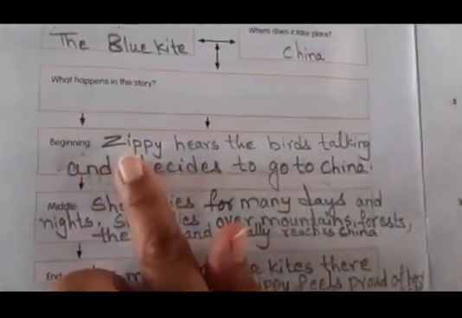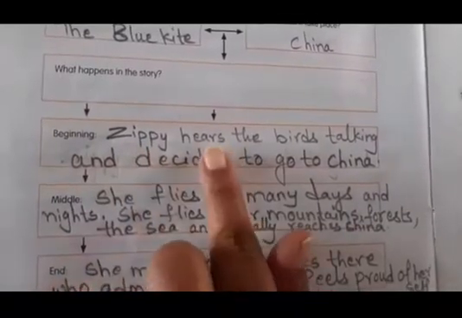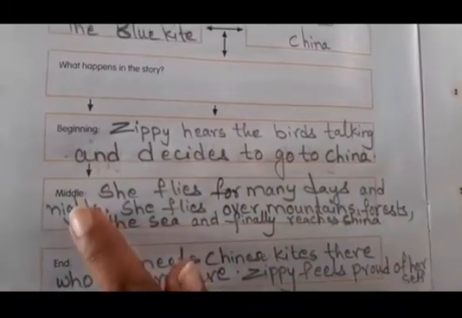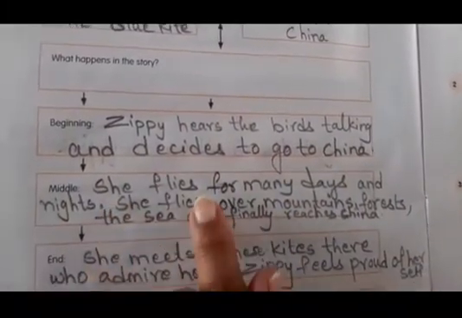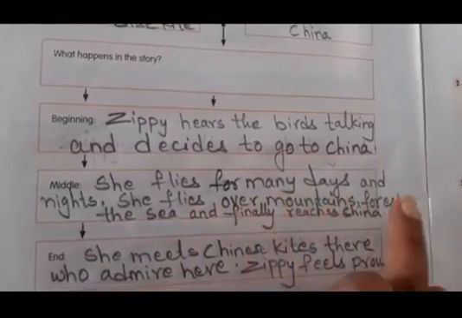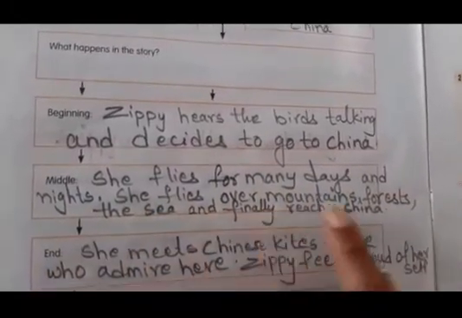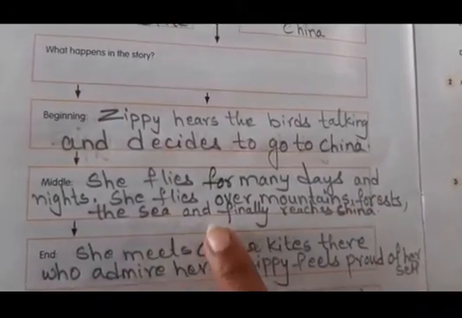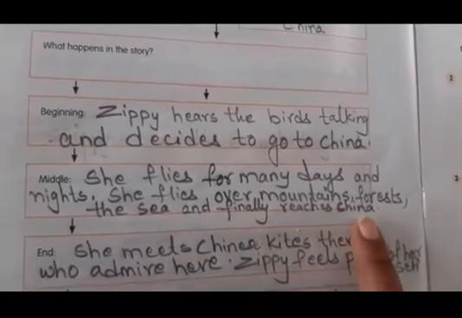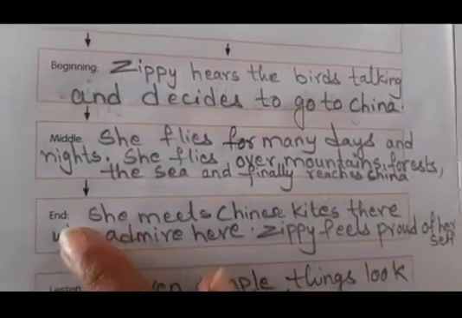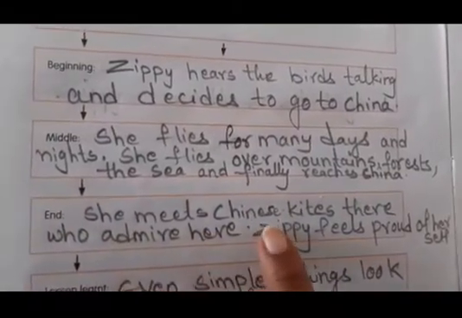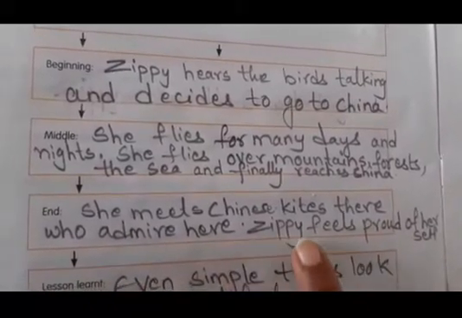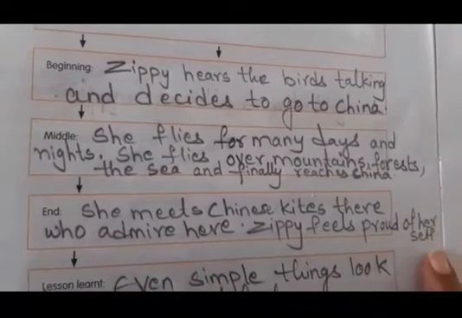What happened in the beginning? Beginning means starting, children. Zippy hears the birds talking and decides to go to China. What happened in the middle? She flies for many days and nights. She flies over mountains and forests, and finally reaches China. Next, what happened in the end? She meets Chinese kites there who admire her. Zippy feels proud of herself.